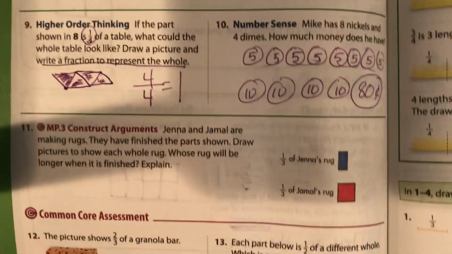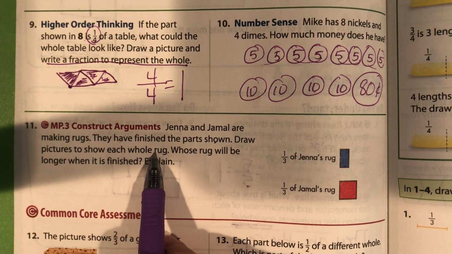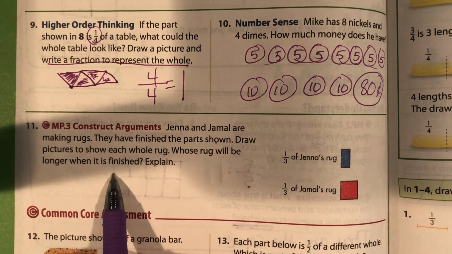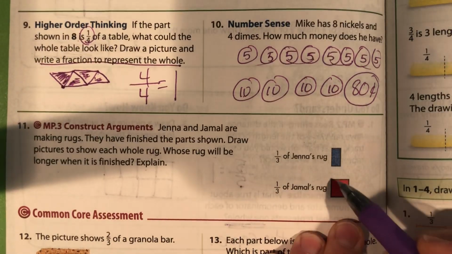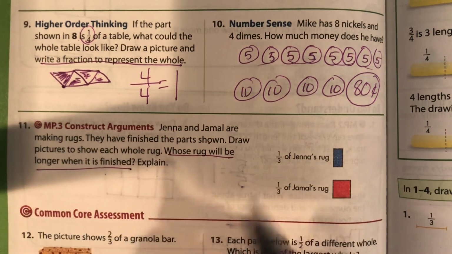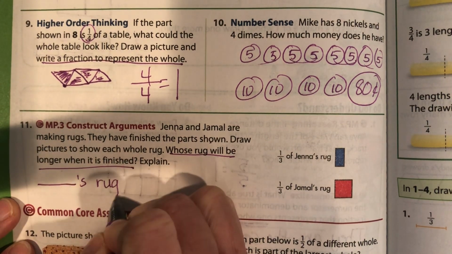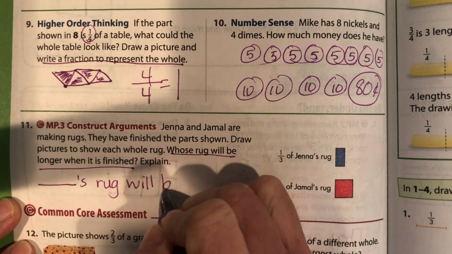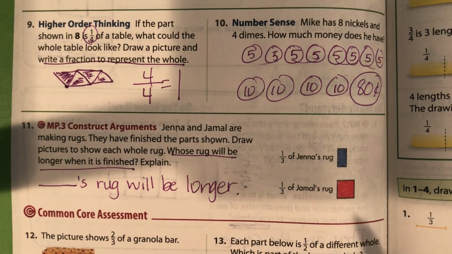Jenna and Jamal are making rugs. They have finished the parts shown. Draw pictures to show each whole rug. Whose rug will be longer when it is finished? Okay. They want to know whose rug will be longer when finished. So we're going to say blank's rug will be longer. Remember how we would do that? We would take the question and write it as a sentence. So whose rug is going to be longer?